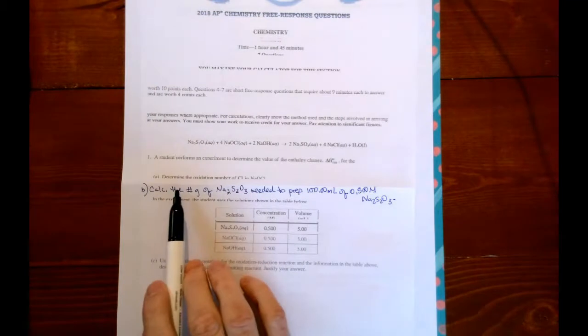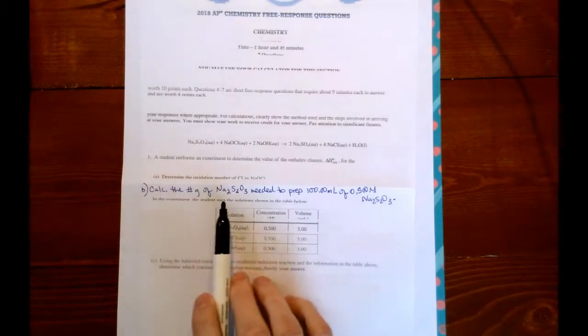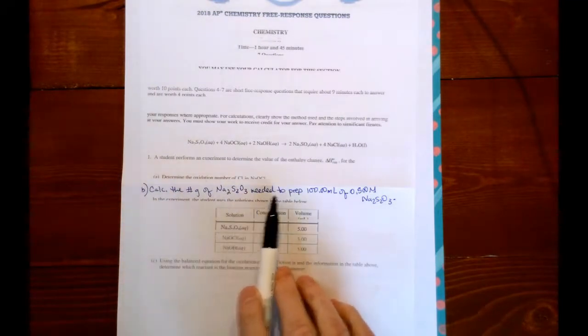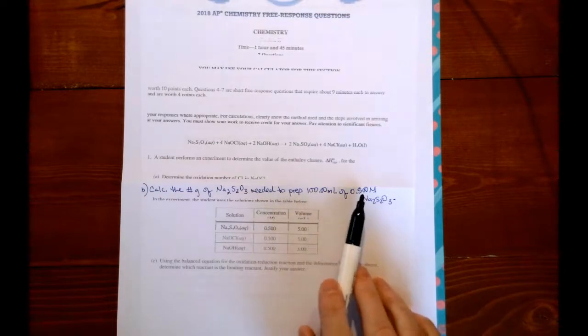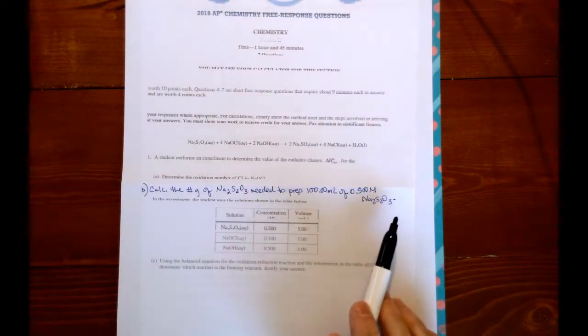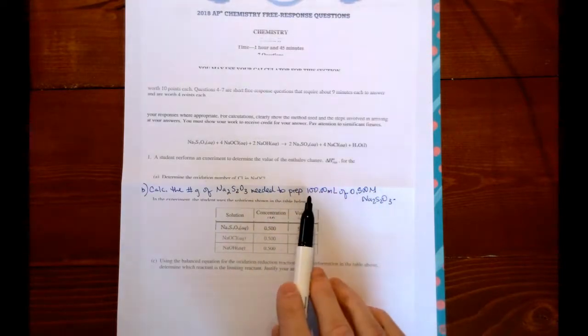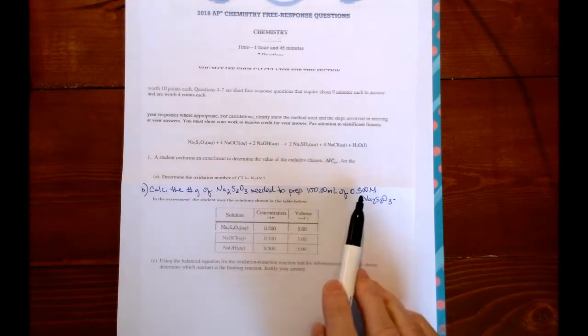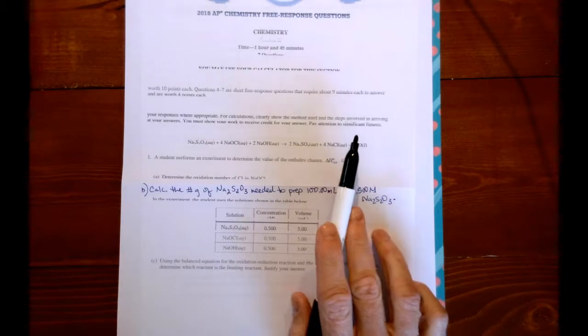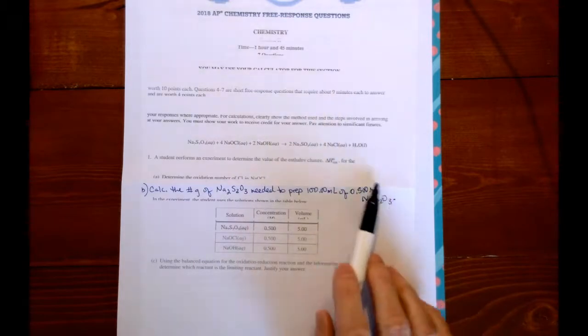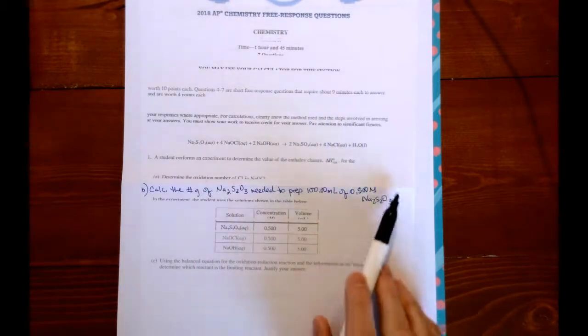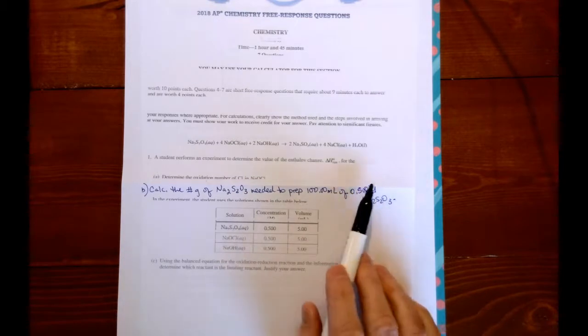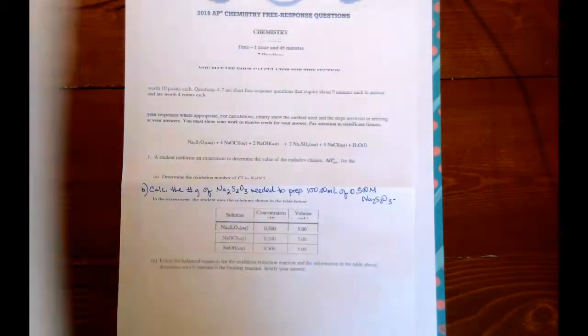So B, calculate the number of grams of Na2S2O3 needed to prep 100 milliliters of 0.5 molar sodium thiosulfate. And it was 5 sig figs in the volume, 3 sig figs in the molarity. Paying attention to sig figs, we're going to be using 3 sig figs for answers here because that was the smallest number of sig figs given to us.